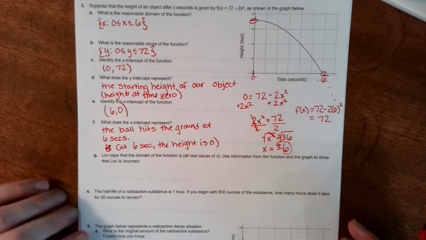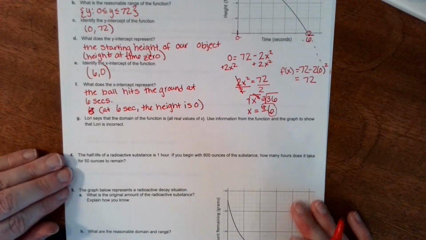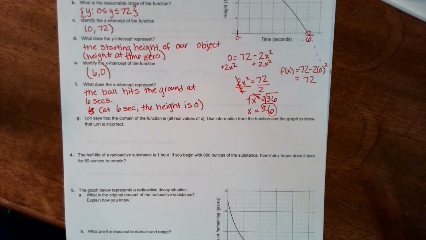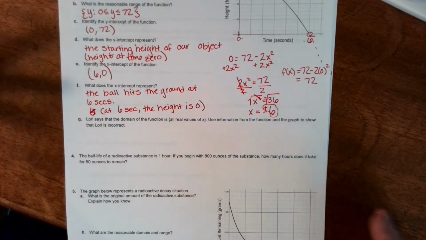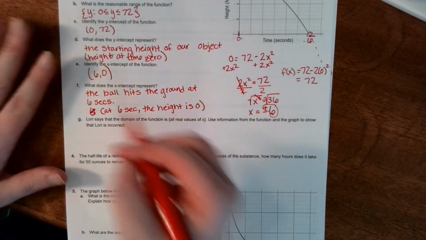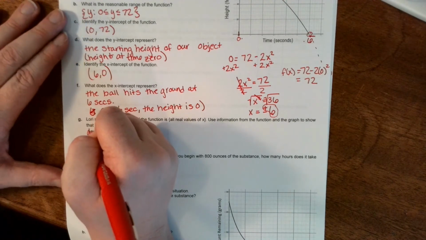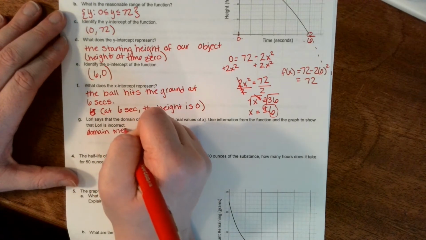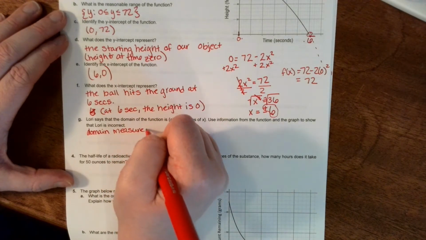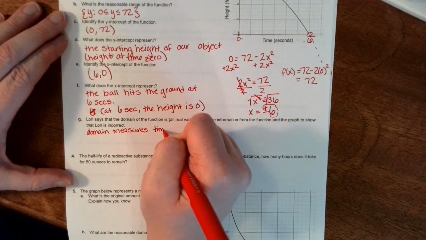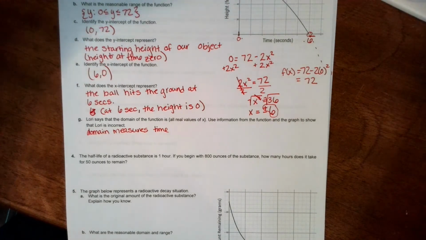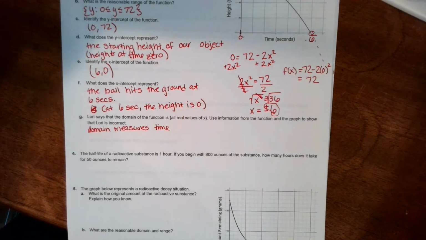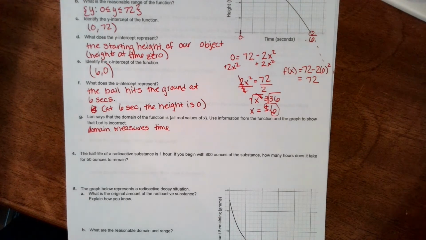Alright, Lori says that the domain of the function is all real values of x. Use the information from the function in the graph to show that Lori is incorrect. Okay, so remember, our domain measures time. So let's write that down. Domain measures time. All real values of x includes negative numbers. Negative numbers are real values.